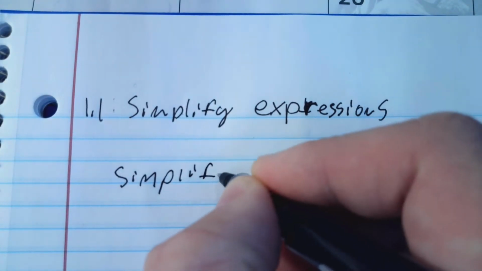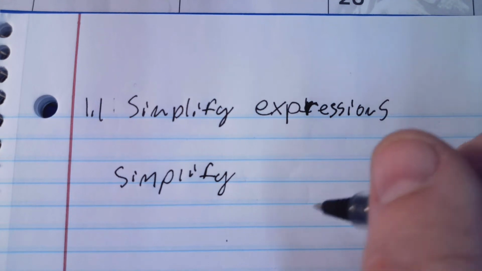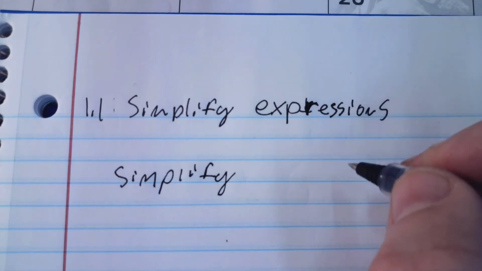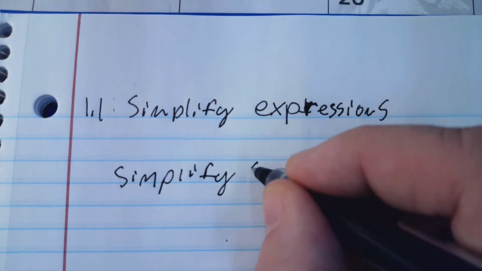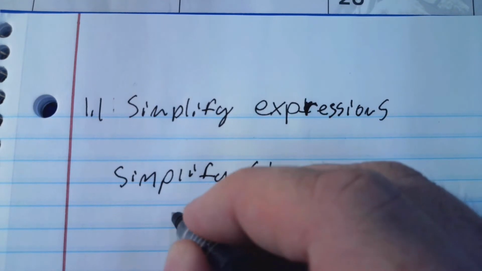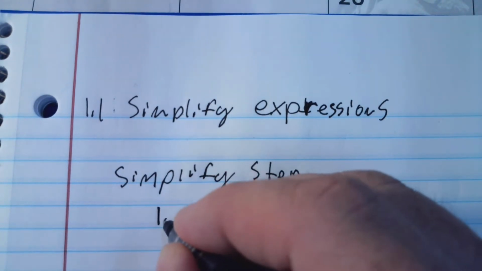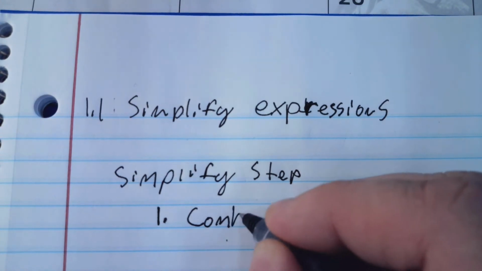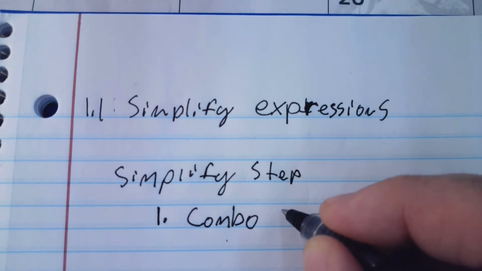Always we start every algebraic equation by simplifying expressions. So this is the simplify step. The first thing we're going to do in the simplify step is we are going to combine like terms.